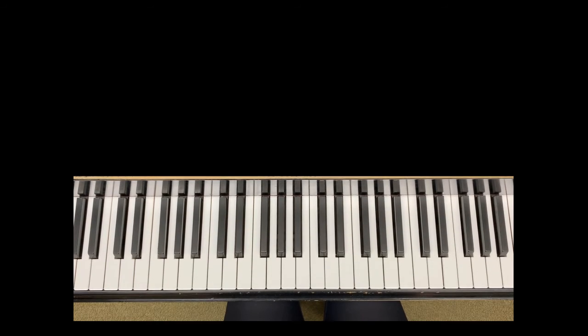Once you feel comfortable playing the C scale in both hands separately, you can try to play it with both hands at the same time. This can be tricky at first, so make sure you're very comfortable playing them separately and don't be discouraged if you don't get it on the first try. But here's what it would look like.